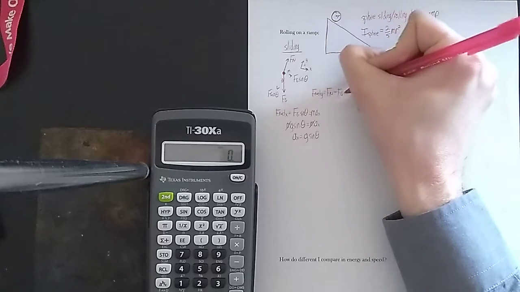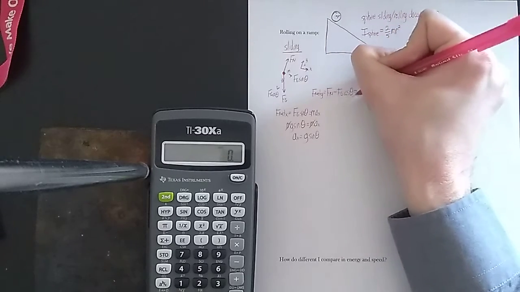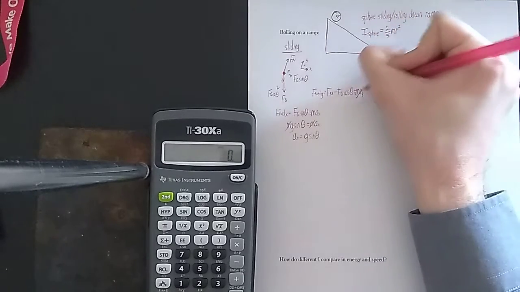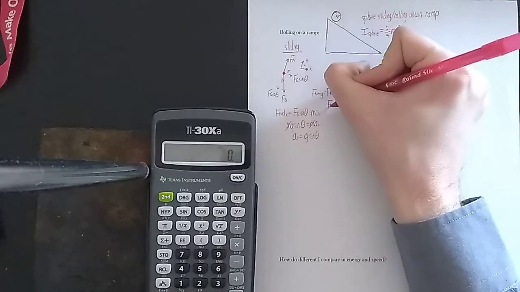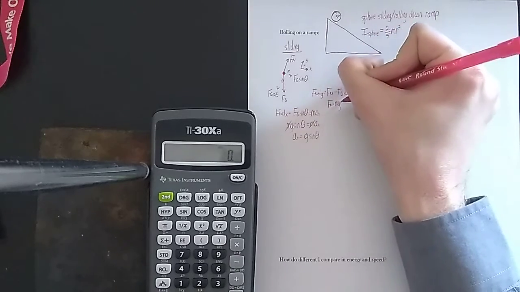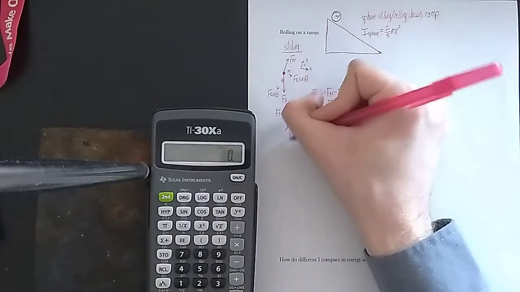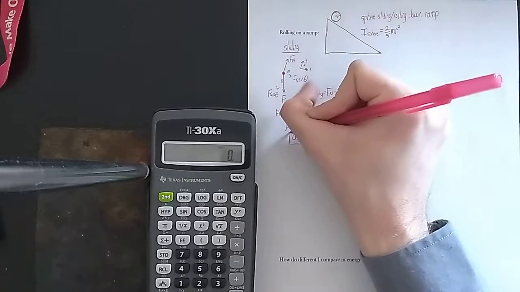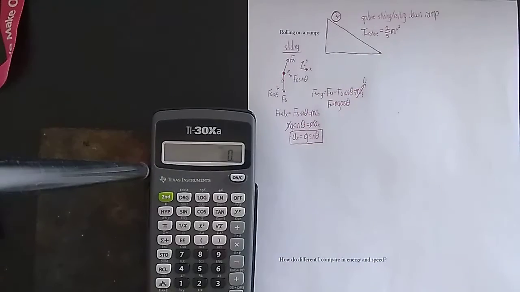Fn minus Fg cosine theta equals may. That's 0. Fn equals mg cosine of theta. But the key result that we've gotten before for an object sliding down a ramp is that the acceleration is based only on the acceleration due to gravity and the angle of the ramp.